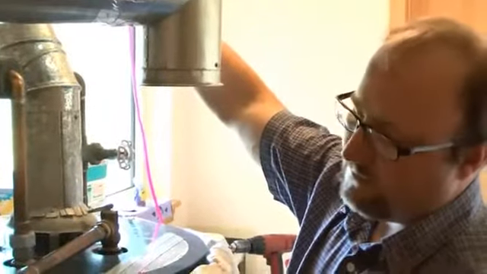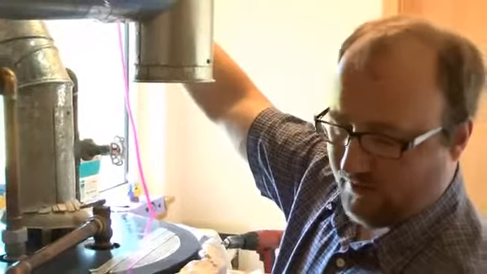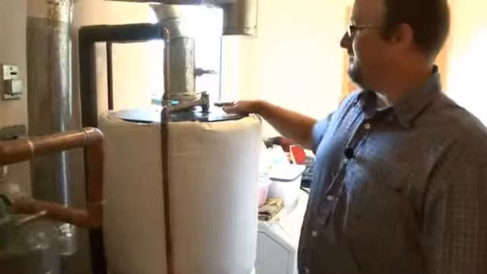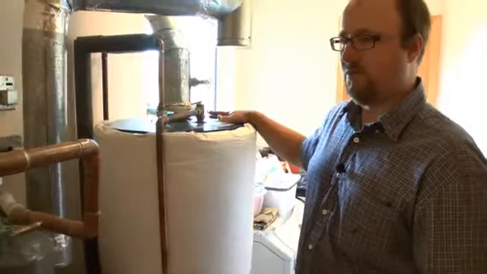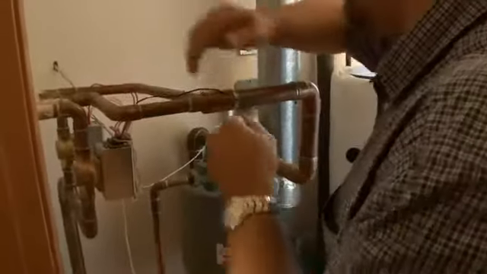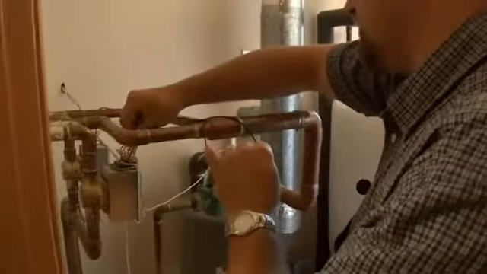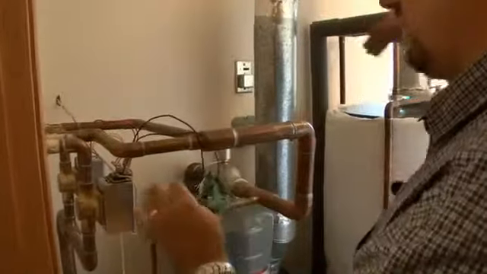We want to let this appliance run for a while, get it to steady state. We've established draft with one appliance running. Now we're going to run the second appliance and make sure we have draft with both of them running. I'm just jumpering this to simulate a call for heat.